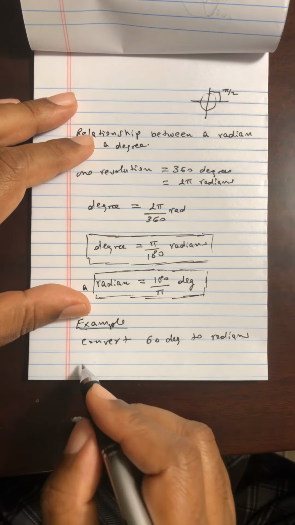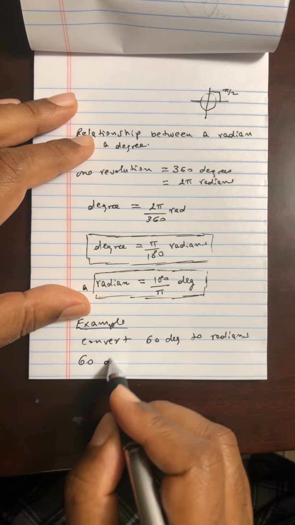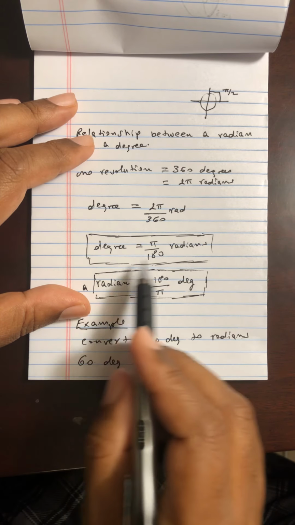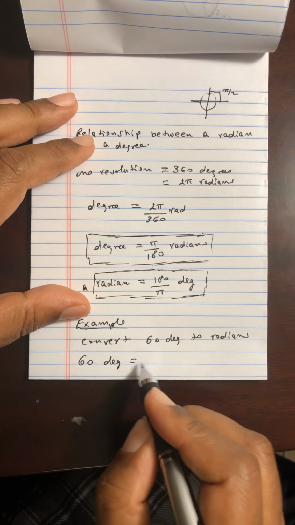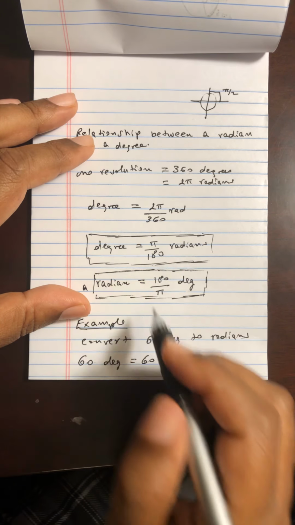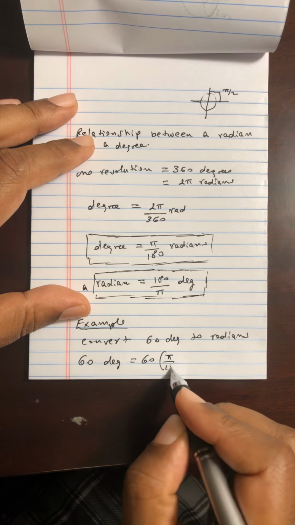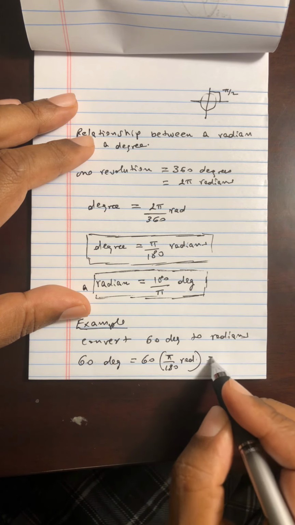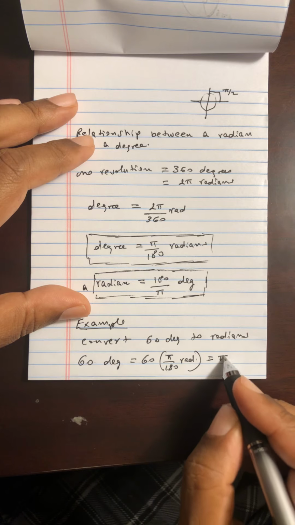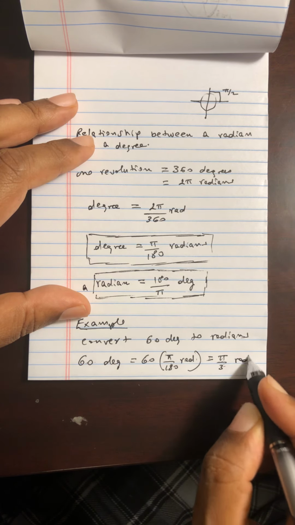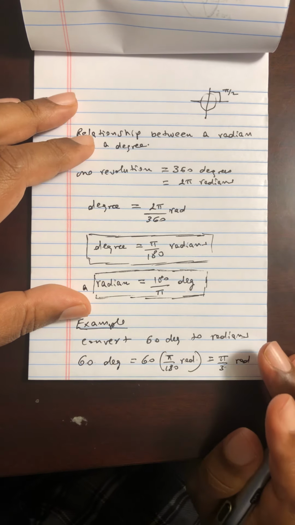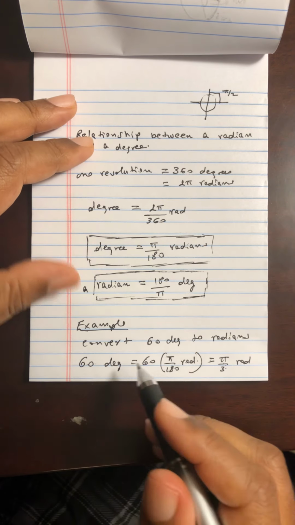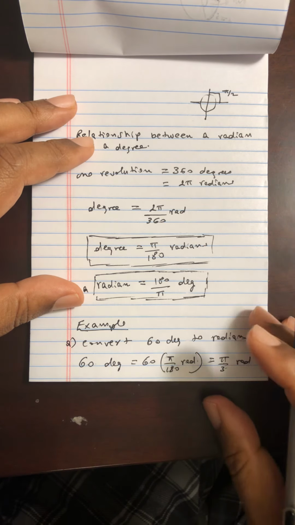Now I can replace degree by this one, right? So that equals 60, but 1 degree equals pi over 180 radians, right? So that follows, this is pi over 3 radians. Okay, so we can use this relationship to convert between degrees and radians.